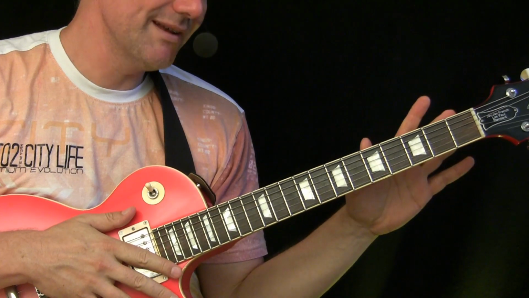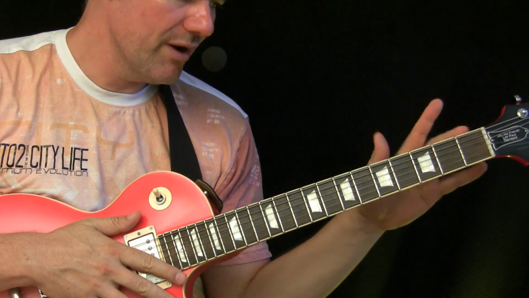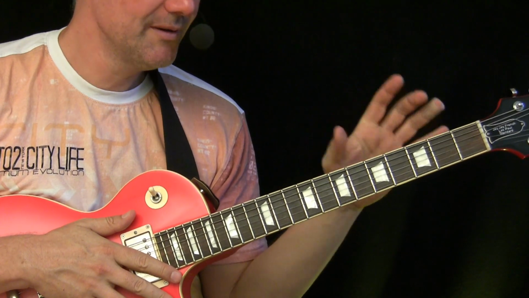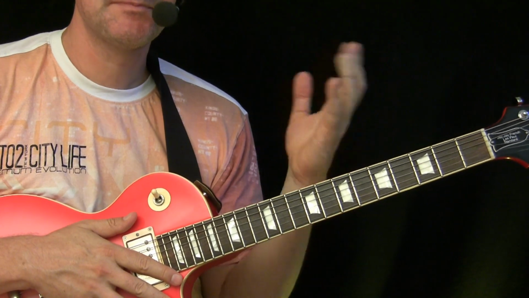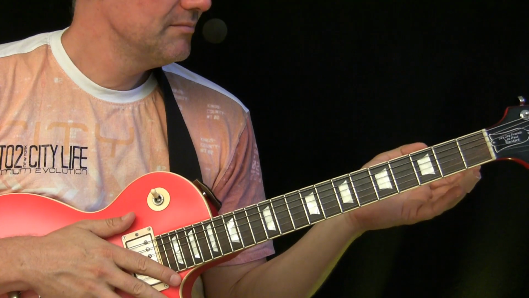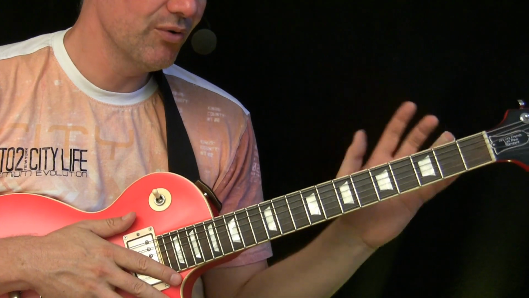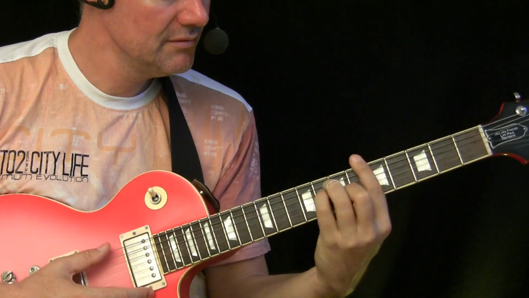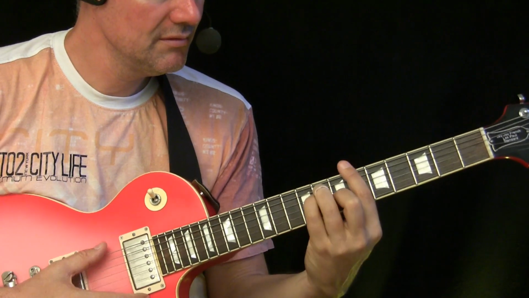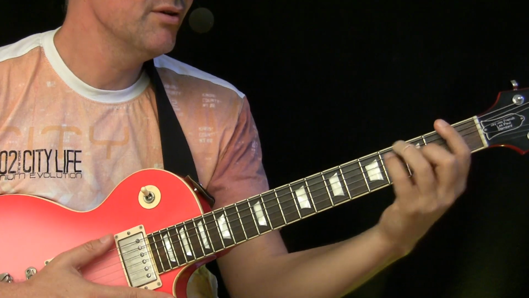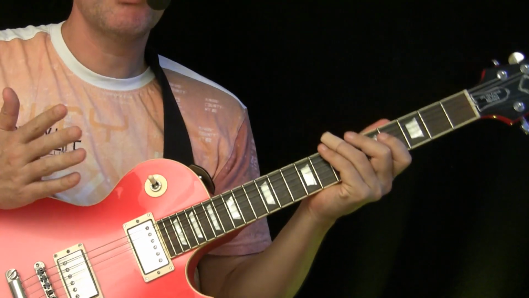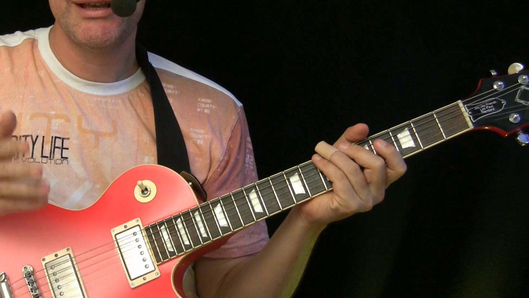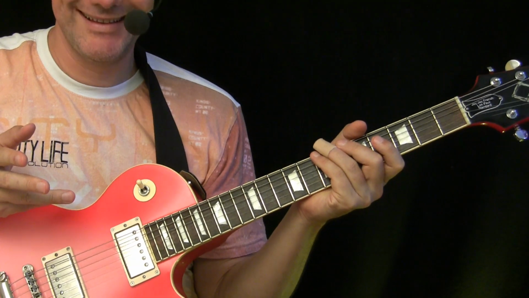Now you notice by now that on the 1, the 4 and the 5 we have a major chord if you just play in triads. So if you have those three chords, how do you find out which is which step?